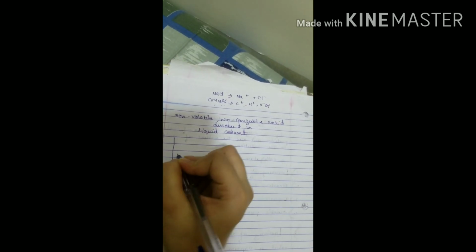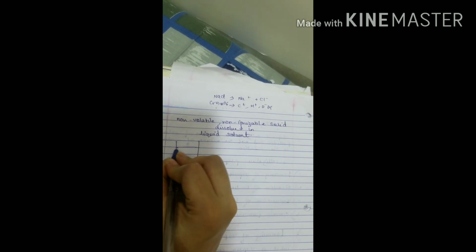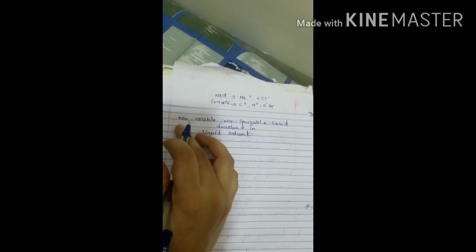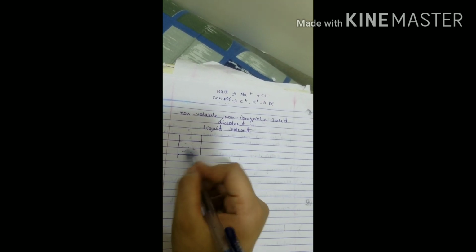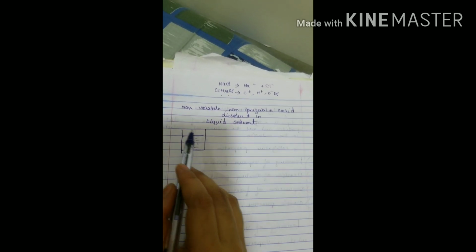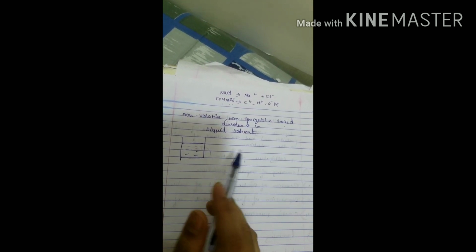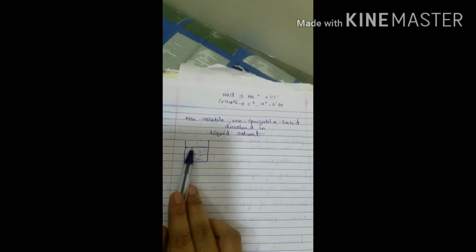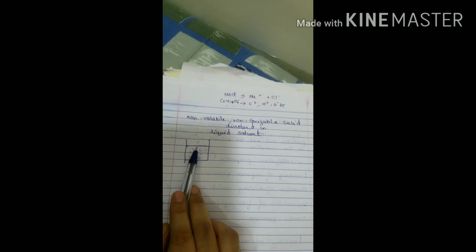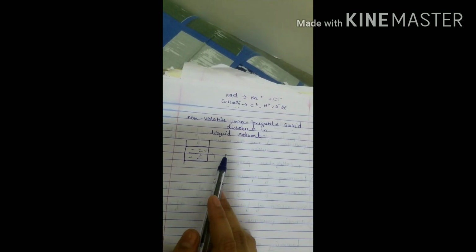Okay, so basically they took a beaker and inside the beaker they added the non-volatile non-ionizable solid and they dissolved it into the liquid solvent. Okay, now it was found that the vapor pressure of this solution is lower than that of the pure solvent. Now why did that happen? Again I am telling you, the vapor pressure of this solution was observed to be lower than that of the pure solvent. Now here the vapor pressure of the solvent is lowered by adding a non-volatile solute.